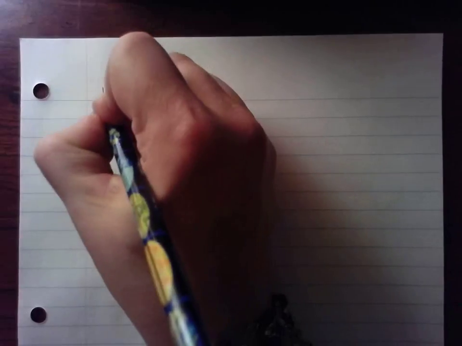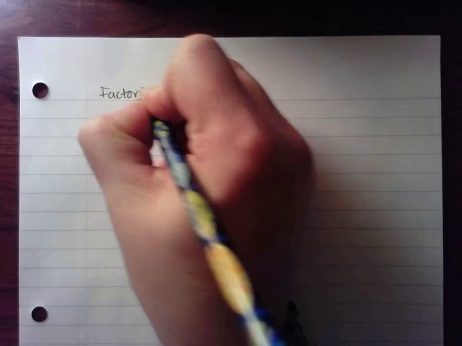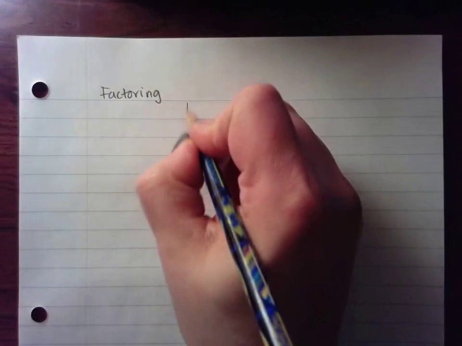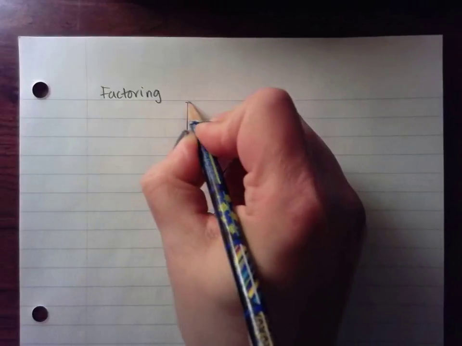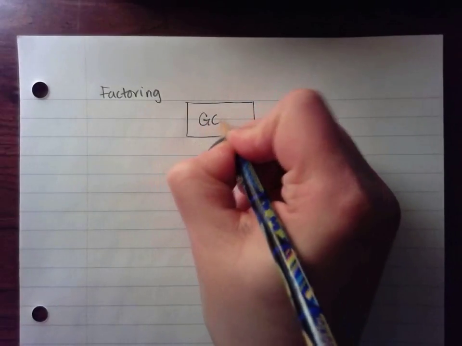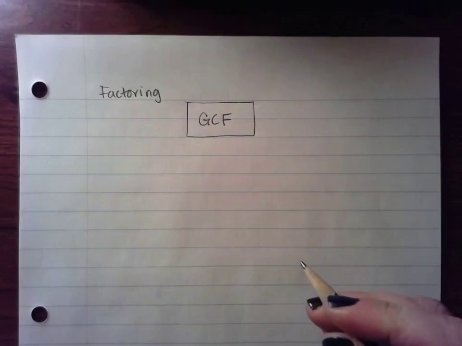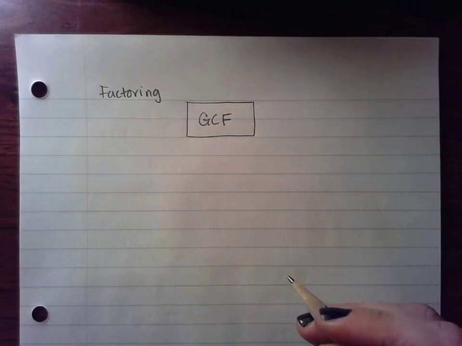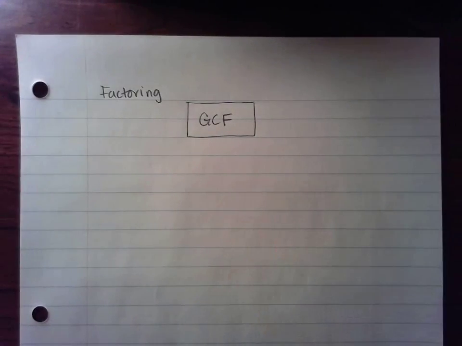Hi everyone, here is a graphic organizer for you to help out with trying to figure out when to use which type of factoring technique. When you start factoring, you always want to check for a GCF. That's your first thing that you want to do. So always check to see if you can divide all the terms by a number, or to see if all of the terms have a variable in common.